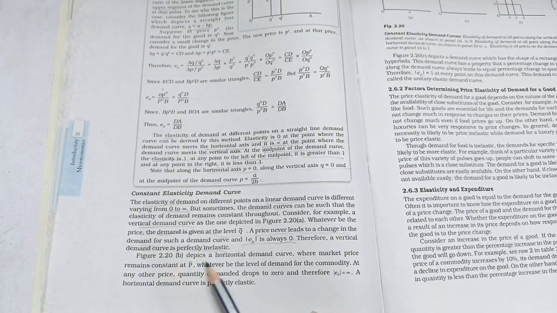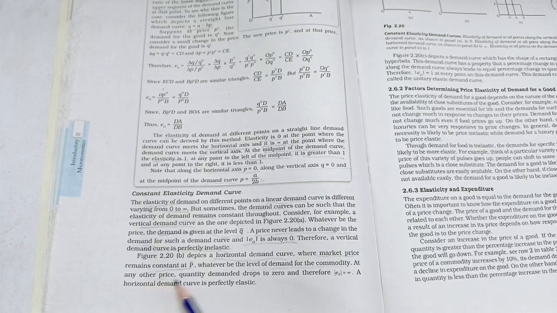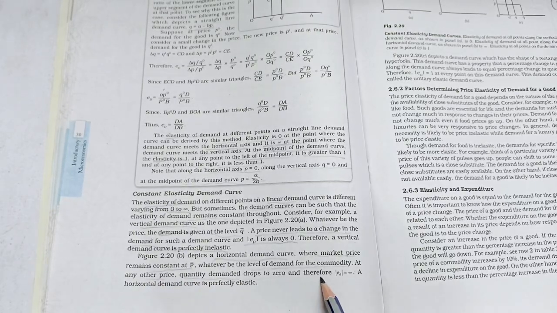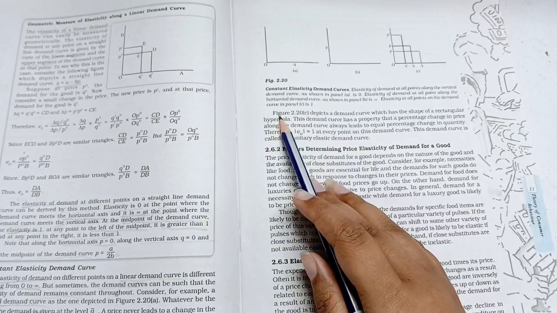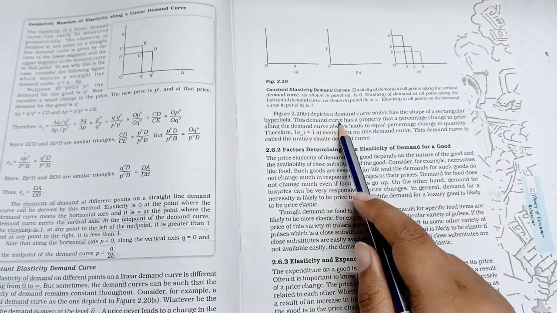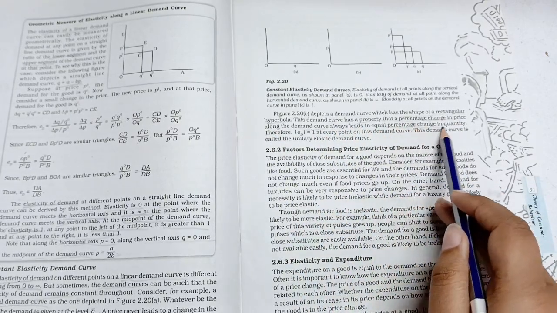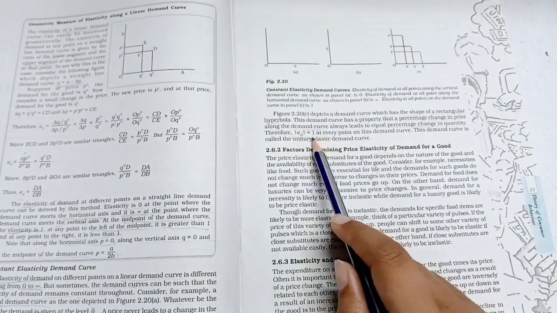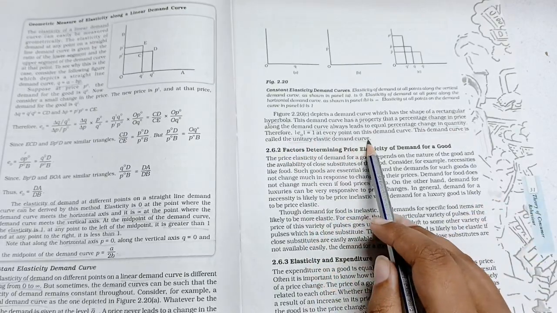Figure 2.20b depicts a horizontal demand curve where market price remains constant at P bar. Whatever be the level of demand for the commodity at this price, at any other price, quantity demanded drops to 0 and therefore ED equals infinity. A horizontal demand curve is perfectly elastic. Figure 2.20c depicts a demand curve which has the shape of a rectangular hyperbola. This demand curve has a property that a percentage change in price along the demand curve always leads to an equal percentage change in quantity. Therefore, ED equals 1 at every point on this demand curve. This demand curve is called the unitary elastic demand curve.